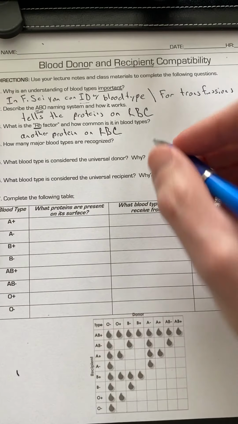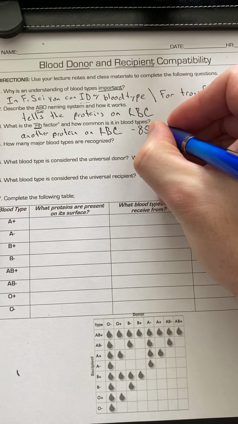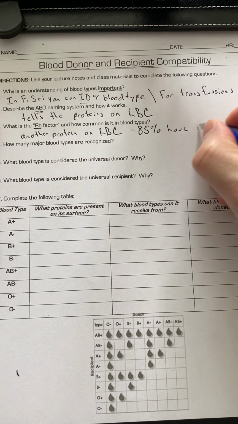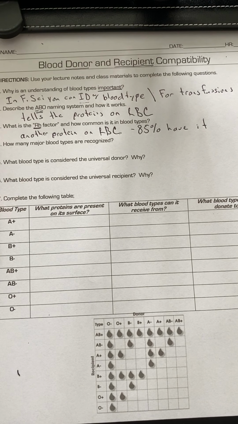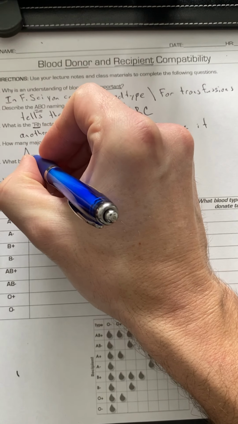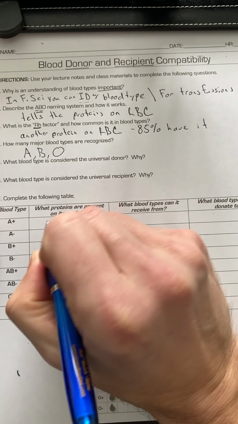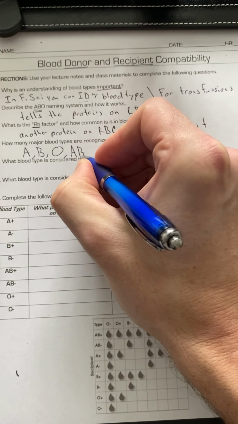So as far as how common it goes, we said about 85% of the population have it. So when we're looking at the major blood types, we've got A, B, O, the ABO naming system, and AB.